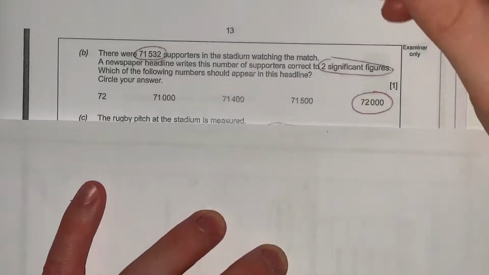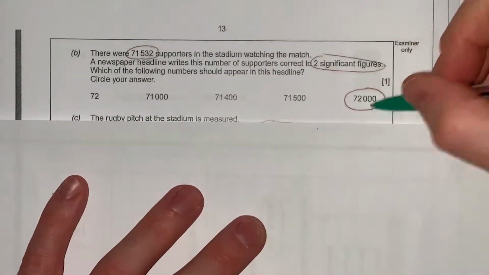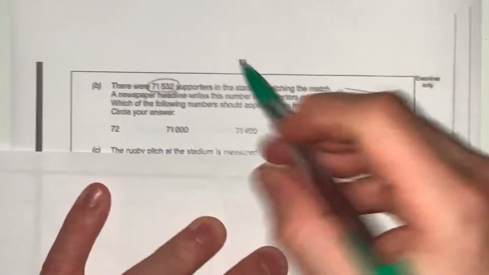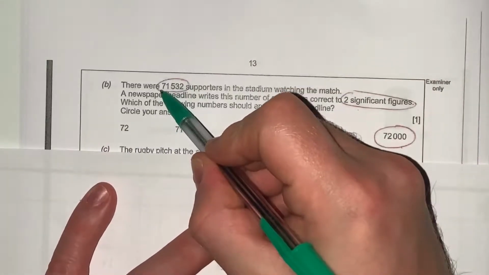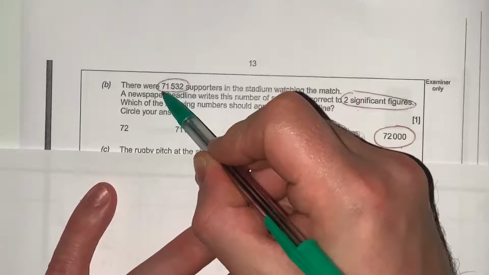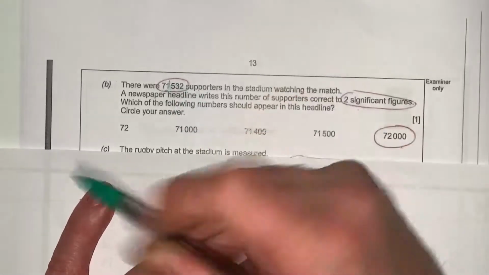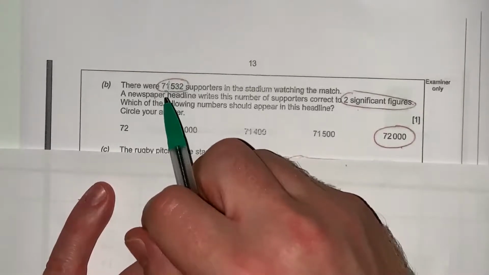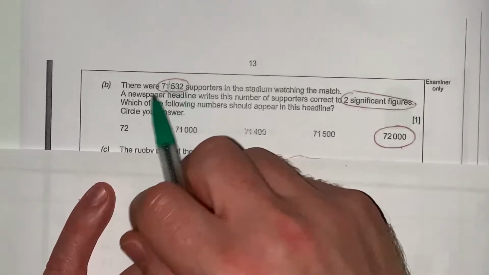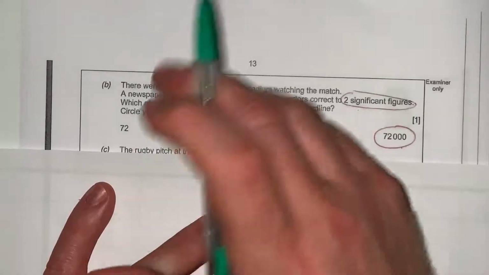All right. For 2 significant figures then, how did I get this here? Well, to round to 2 significant figures, you look at the first digit bigger than 0, which is the 7. Then the second significant figure is the 1, okay? So that's your cutoff point, and then 71,000 would round up to 72, because of that 5 there is obviously halfway.